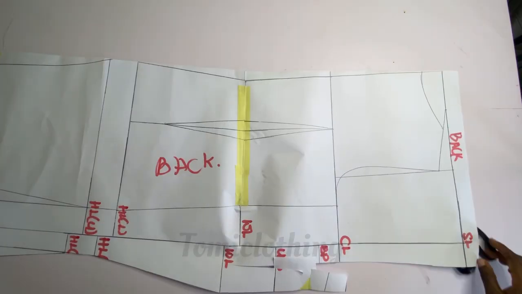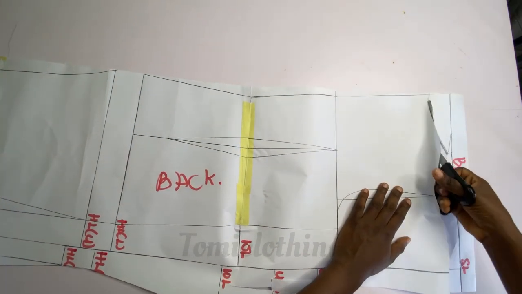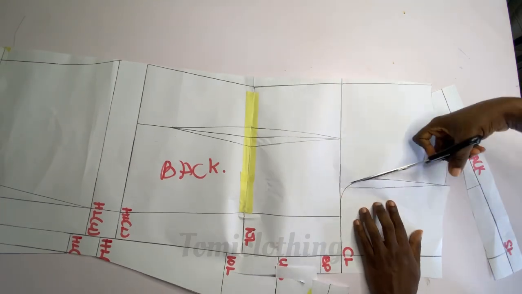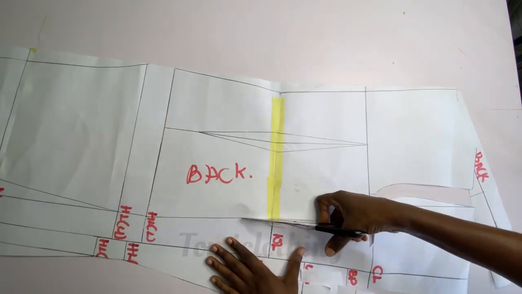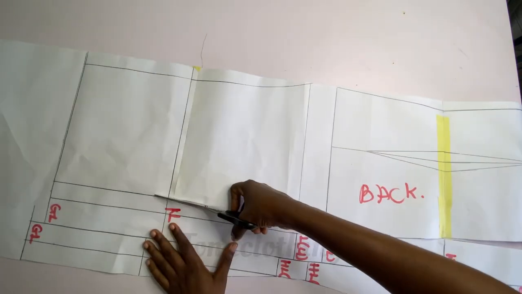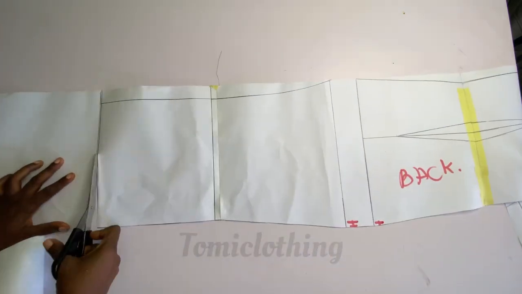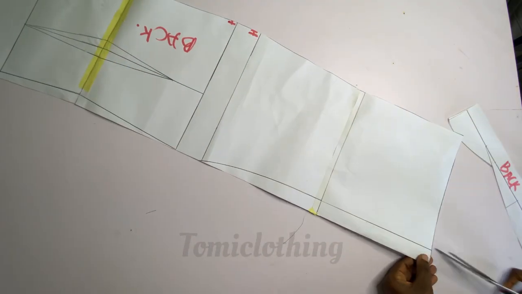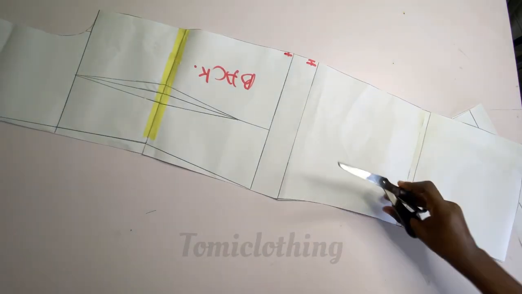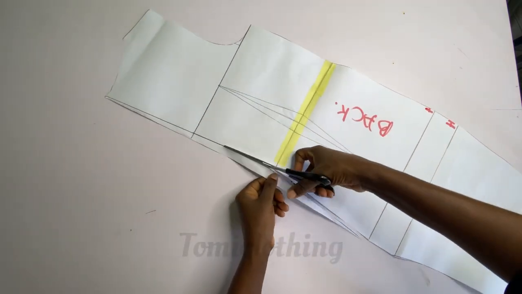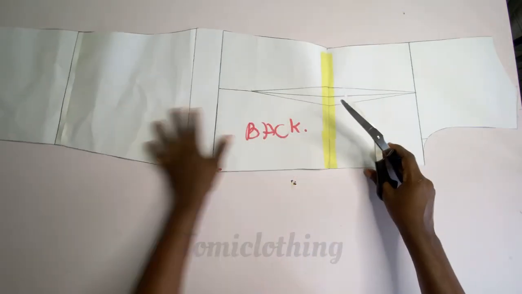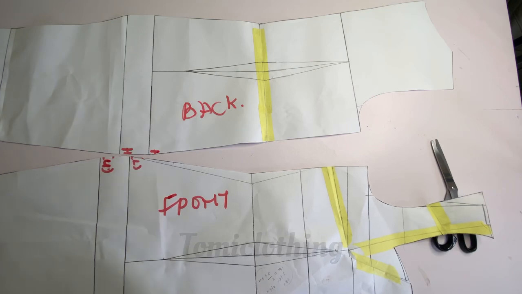Now I'm just going to go ahead and cut this out. Go ahead and cut out the back pattern, just as you can see. Just carefully cut out your pattern like this. So this is what we have.